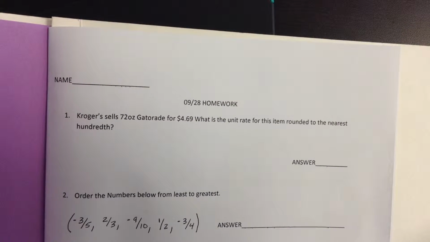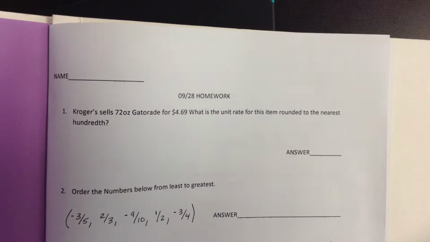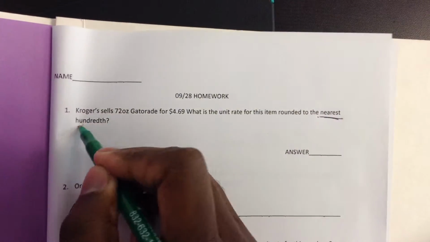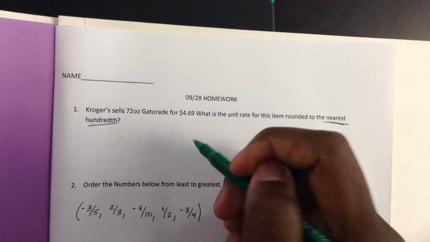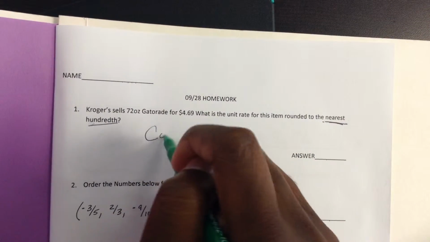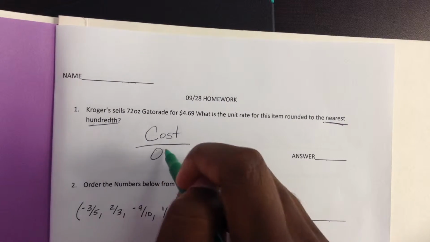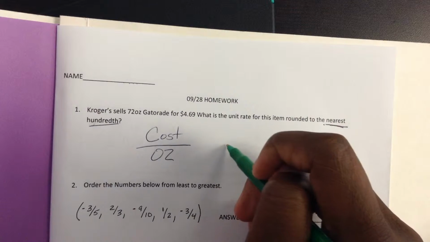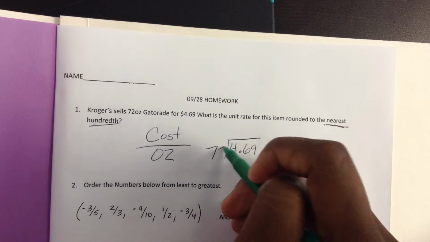928 homework. Kroger sells 72-ounce Gatorade for $4.69. What is the unit rate rounded to the nearest hundredth? I will definitely underline that because that is important. The nearest hundredth. So I want to set it up by having the cost divided by the ounces. So that means 469 is going to be divided by 72.